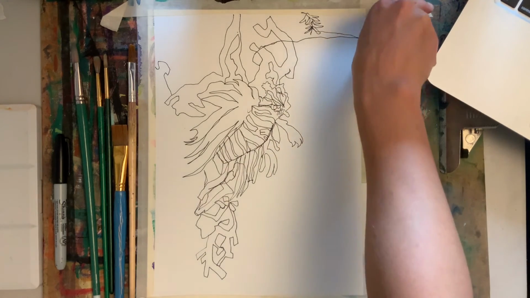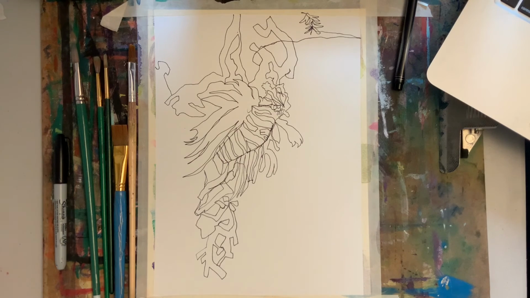So next, we are going to take our watercolor and we're just gonna fill in some of the shapes.